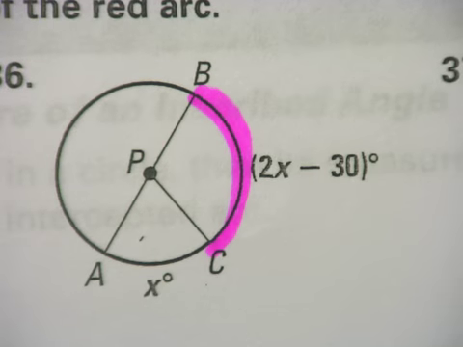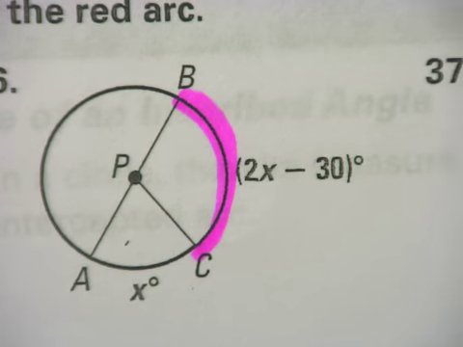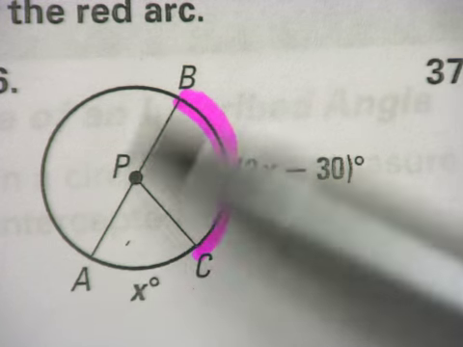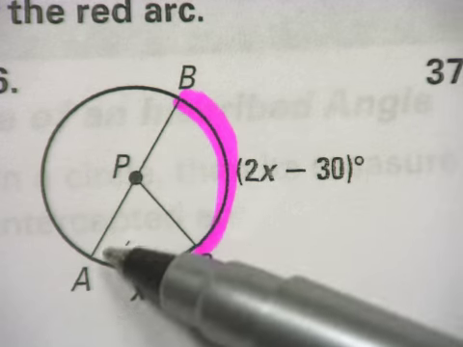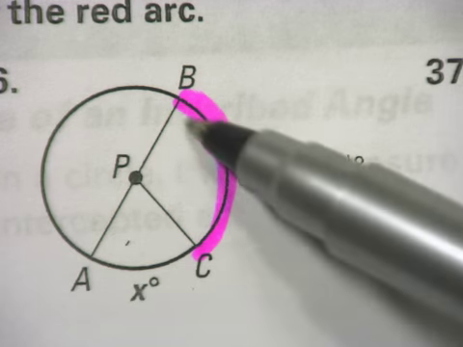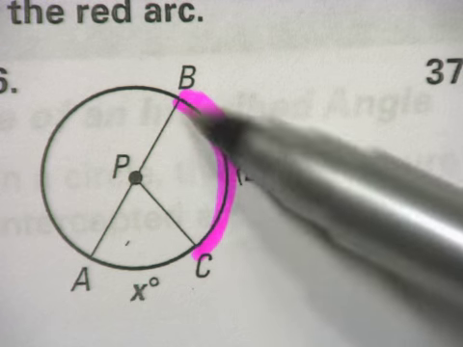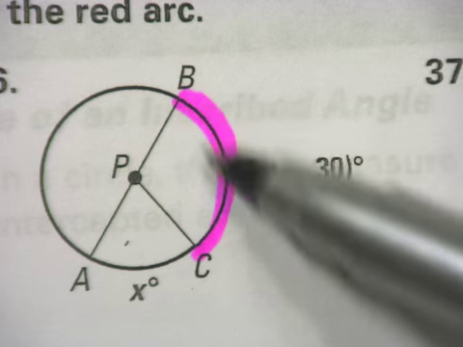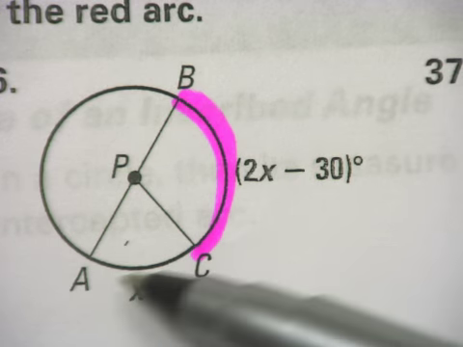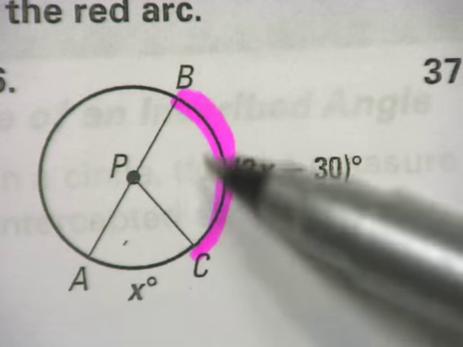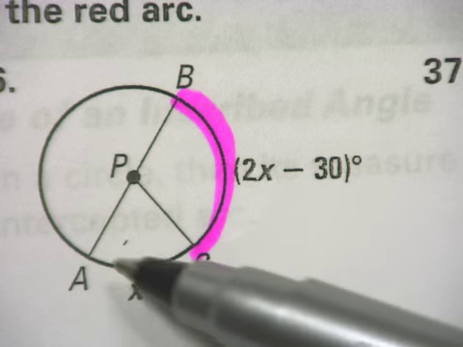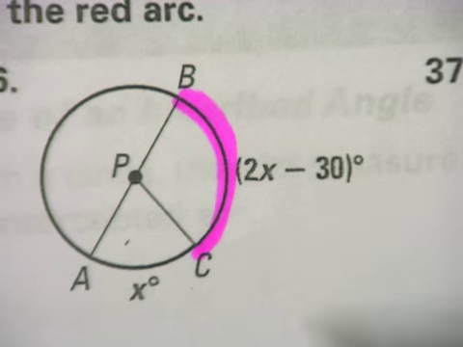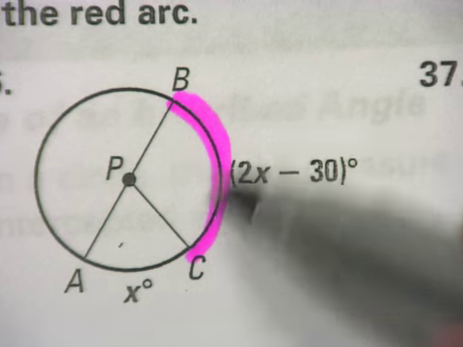Let's take a look at question number 36. They're asking us to find the value of x. Well, I want you to notice something here. Notice how this is a diameter right here. They want us just to find the shaded portion here. But if I take all of this together here, how much is all of this? Isn't this a semicircle? Which means that all of this together is equal to 180 degrees. So if I add all of these together and set it equal to 180, I can find the value of x. So let's do that.